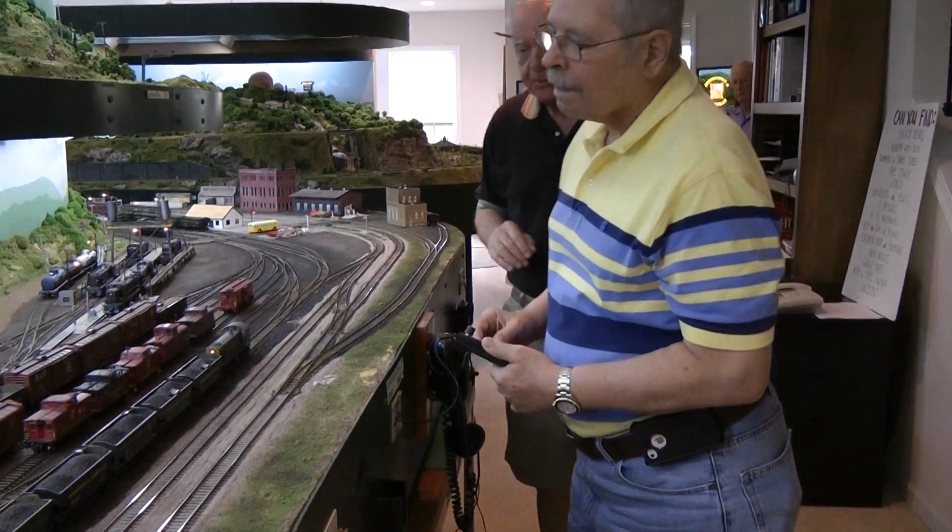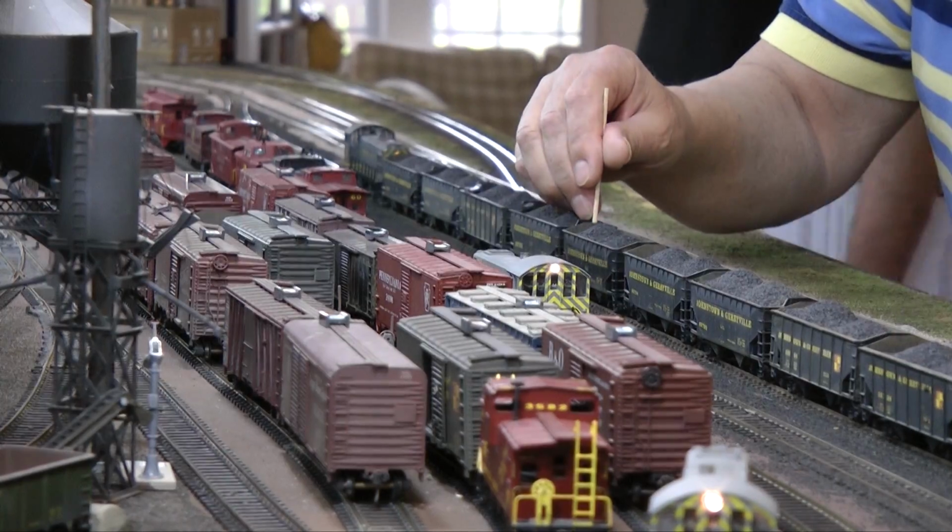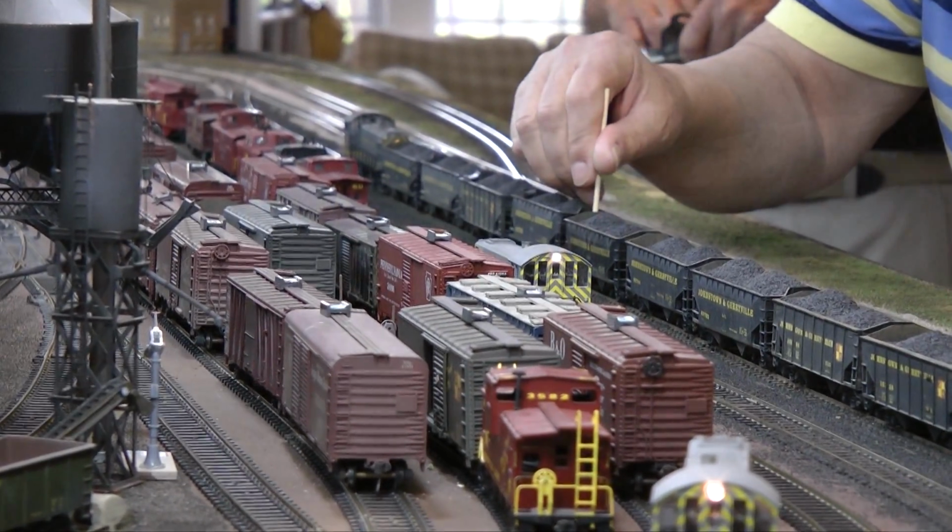With directions from the yardmaster, the yard crew gets busy breaking up the train.